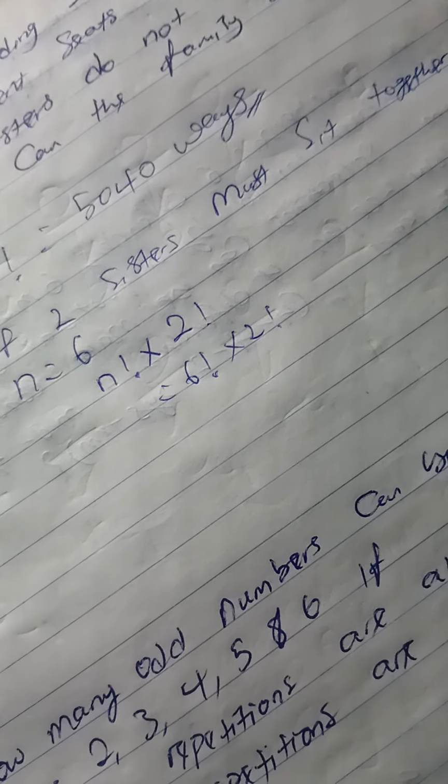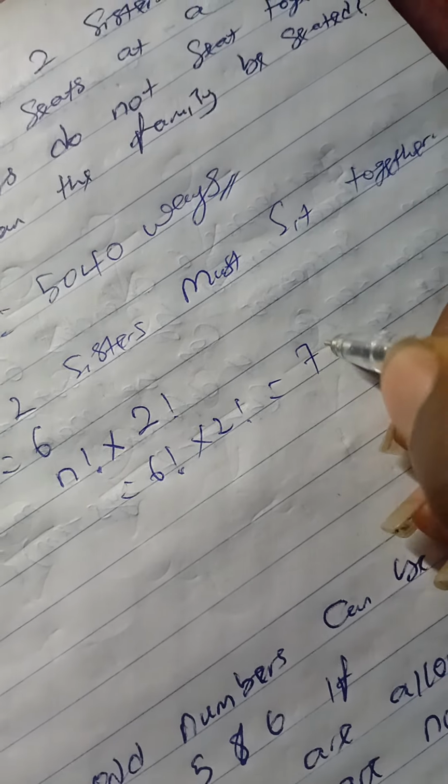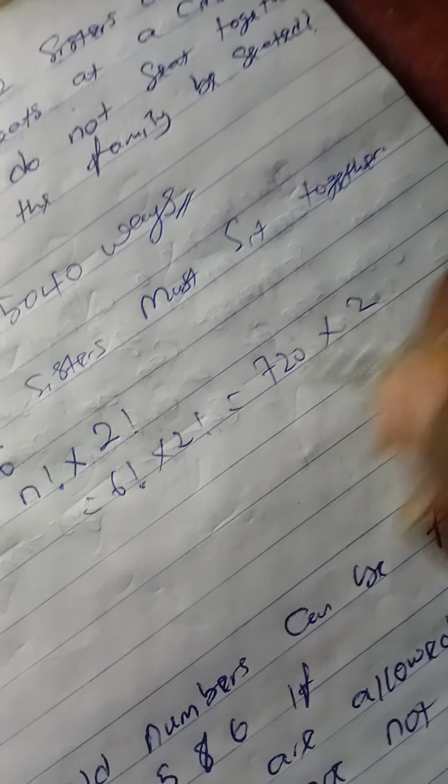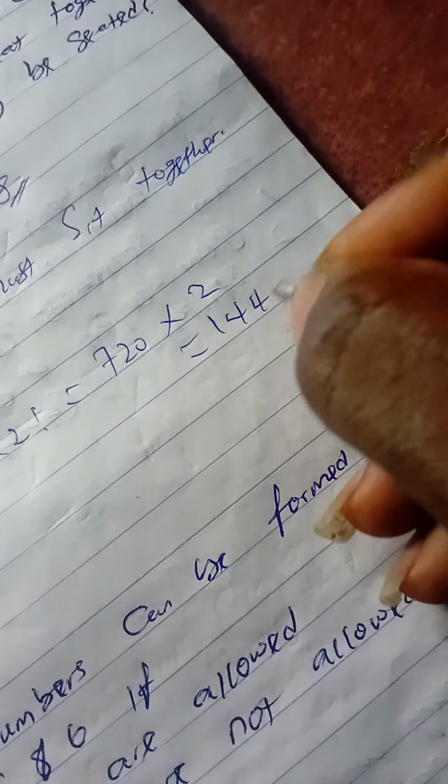6 factorial, that's 720. Is equal to what? 720 times 2. 2 factorial is 2, which is 1440 ways.